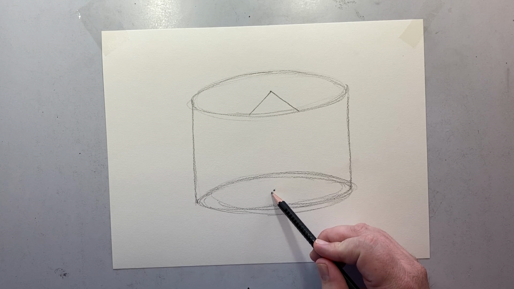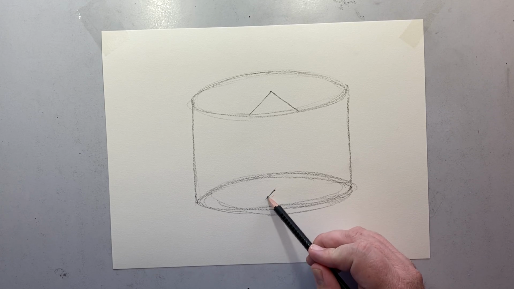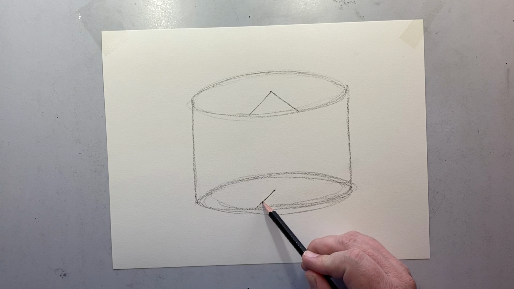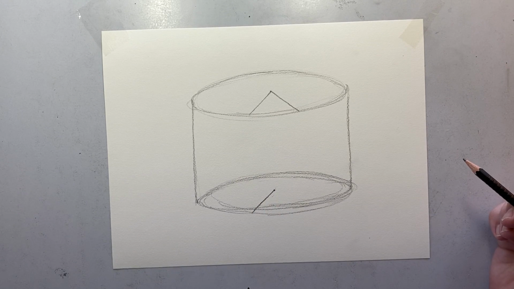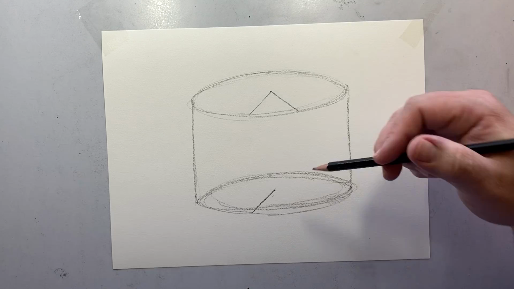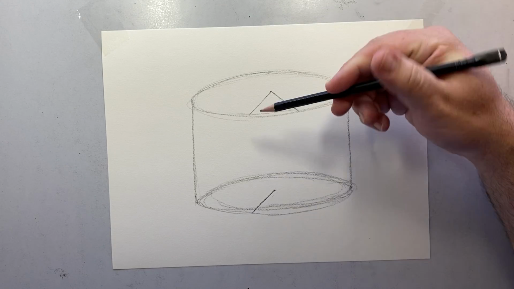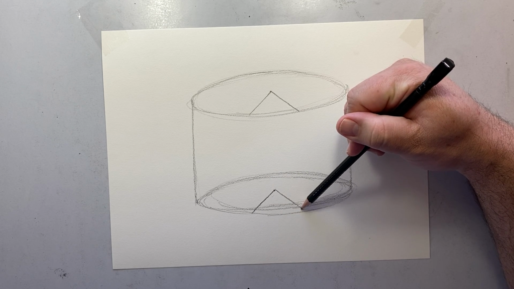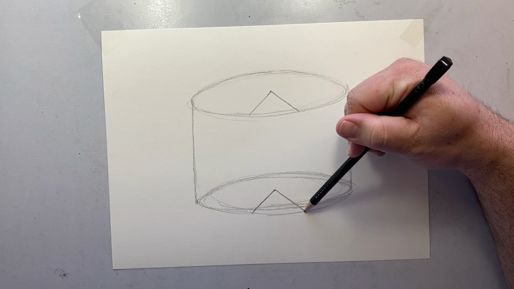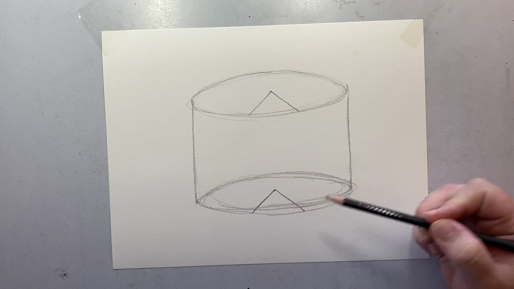I'm going to do the exact same thing with this dot down here. I'm going to draw a diagonal line going down and to the left until I touch the edge of the oval. I'm going to draw a diagonal line going down and to the right until I touch the oval.